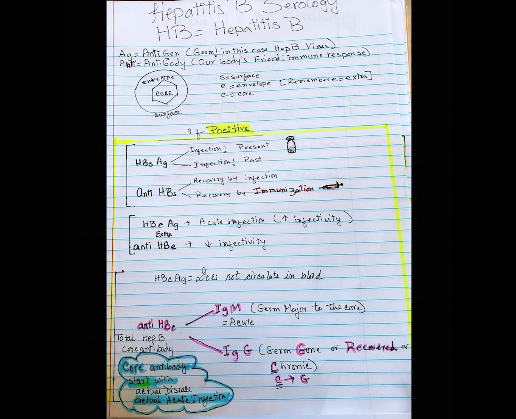Let's talk about the antigens. In the surface area, they will write HBsAg. HB stands for hepatitis B, S is for surface, Ag for antigen. Similarly, the other layer, envelope, has HBe antigen, and the last one is the core antigen, HBcAg.